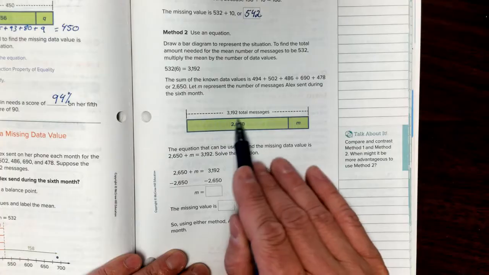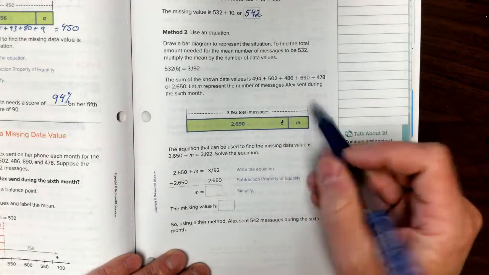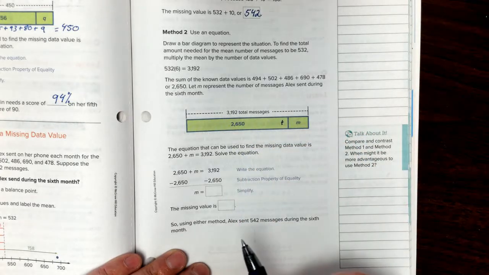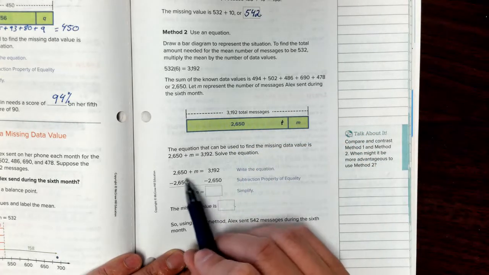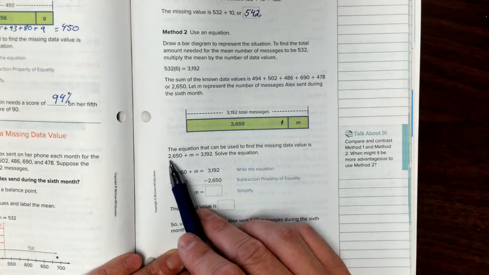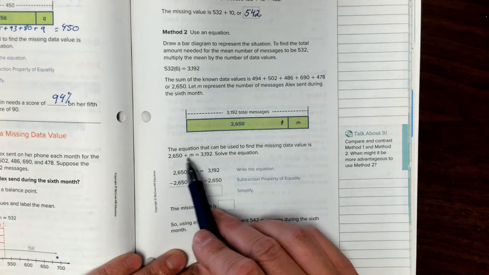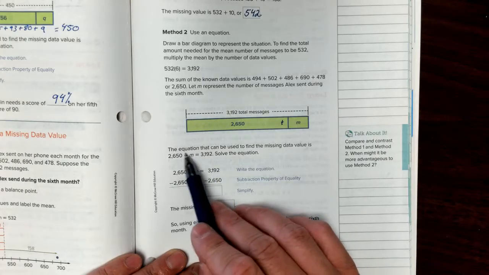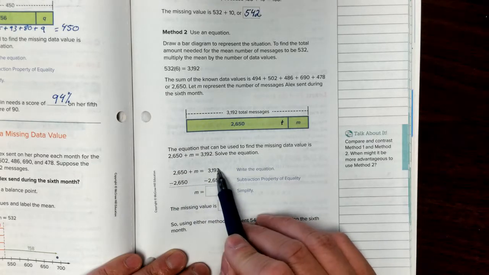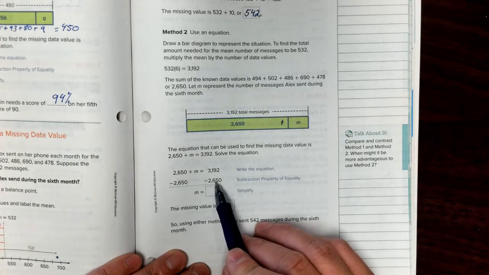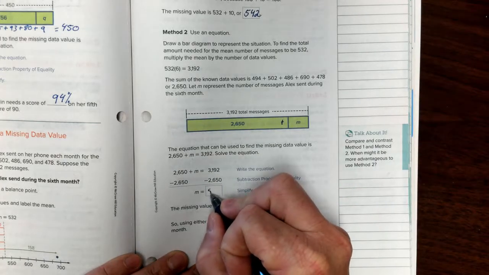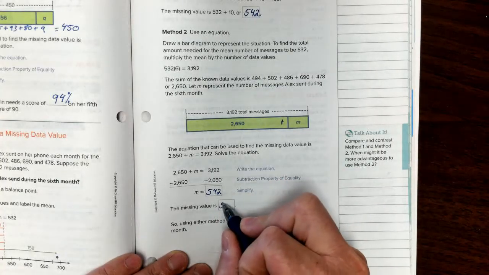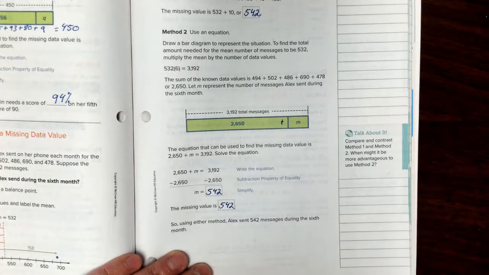So we're going to take this known and add it to m, what we don't know, to get a total of 3,192. Then we solve it from that equation. So 2,650 plus m equals 3,192, and we solve that. If I'm adding, then I'm going to subtract. When I subtract those, I end up with 542. So the missing data value is 542.